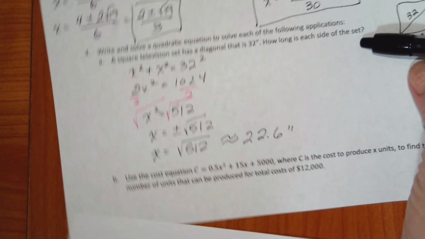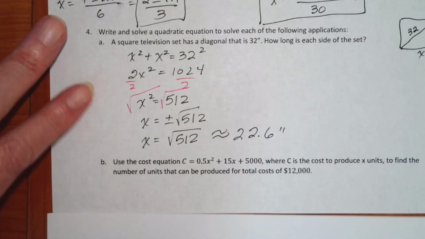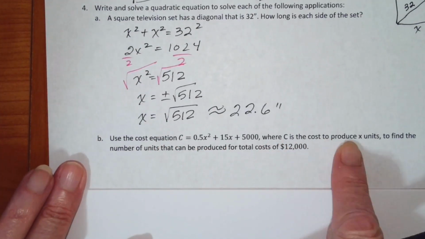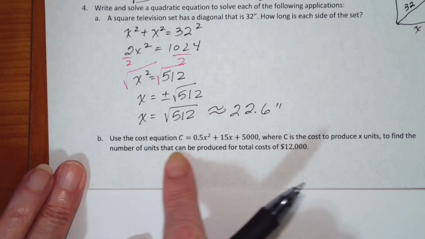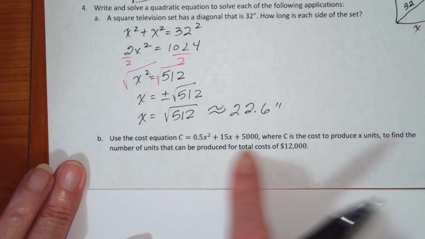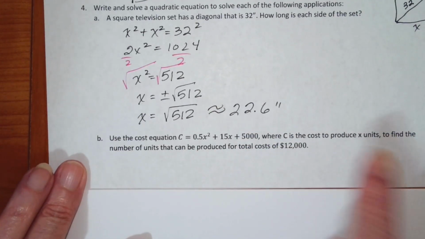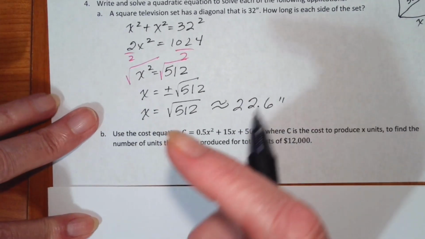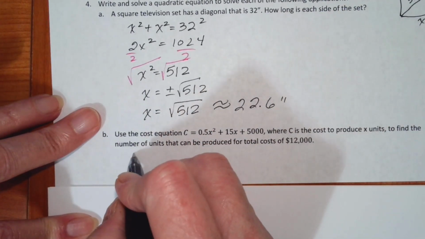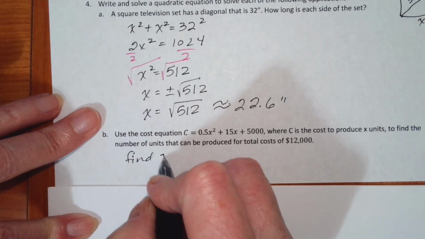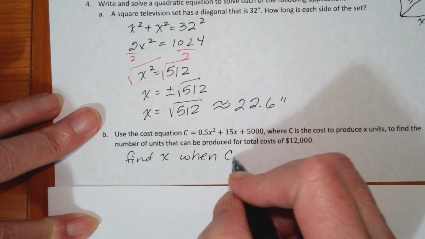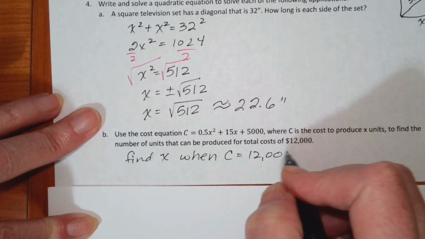Okay, so this clearly got cut off the page. All right, the cost equation, blah, blah, blah. C is the cost to produce x units. Use that to find the number of units that can be produced for a total cost of 12,000. What this question is saying is find x when C is equal to 12,000.